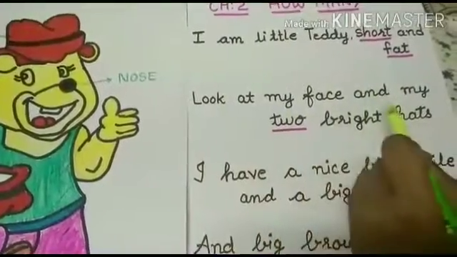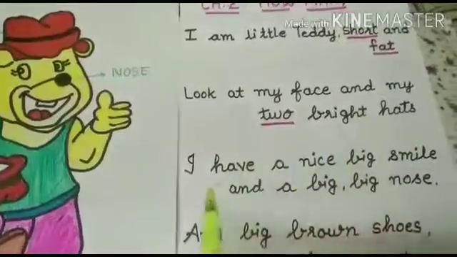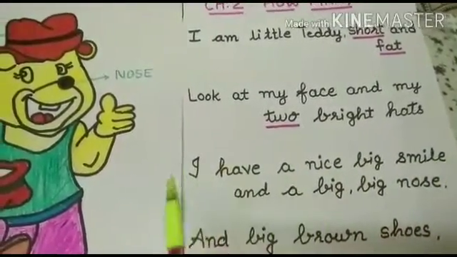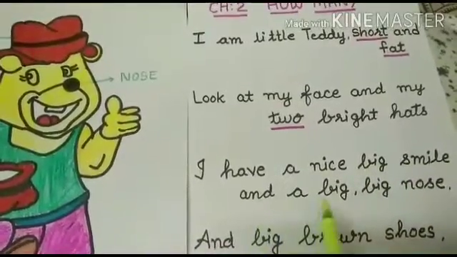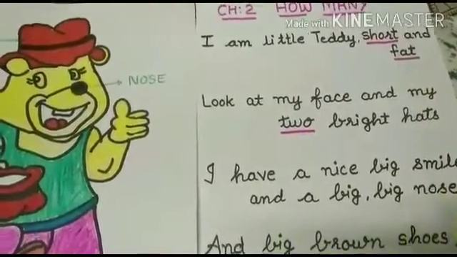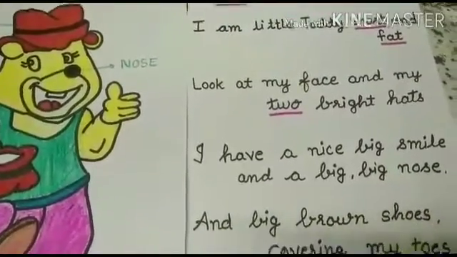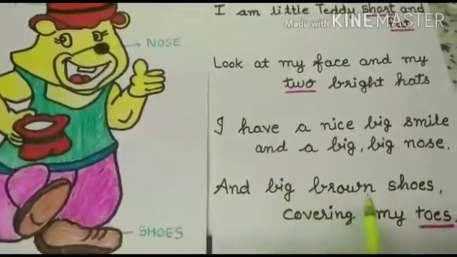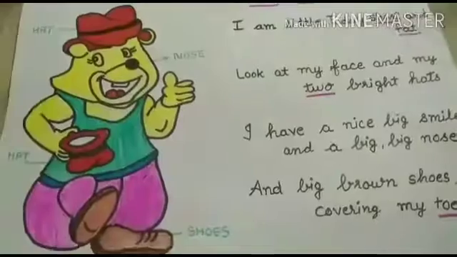I have a nice big smile and a big nose. And big brown shoes covering my toes.